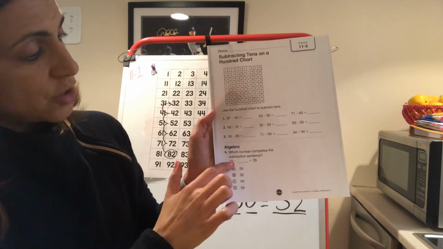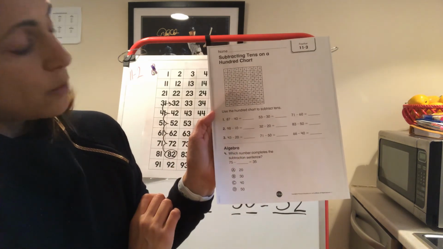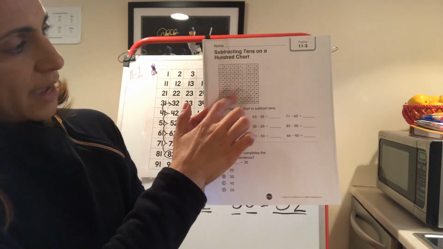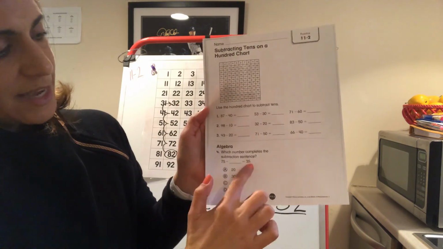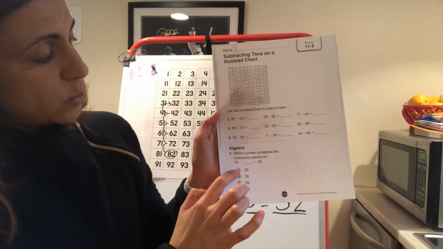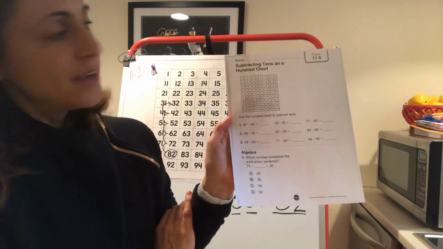On the bottom, start at 75. They want you to complete the missing number. That's a tricky one. Start at 75. How much do you have to count back to get to 35? That's a real tricky one, so give it a try. Is it 20? Is it 30? Is it 40? Or is it 50? Okay? All right, do your best.